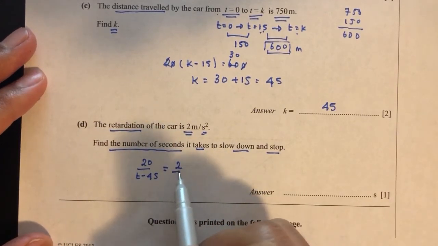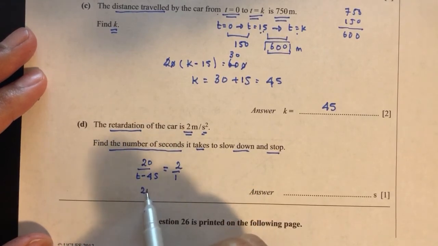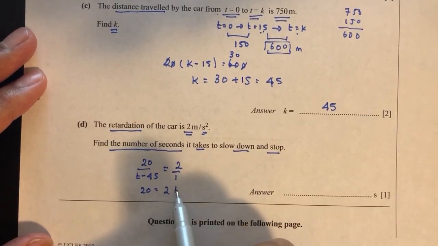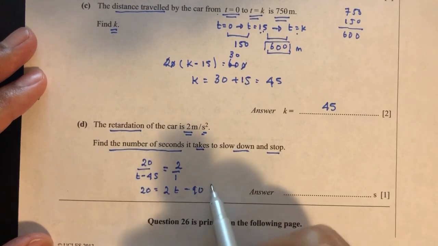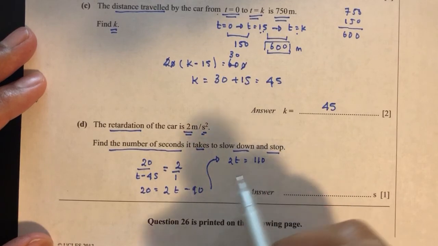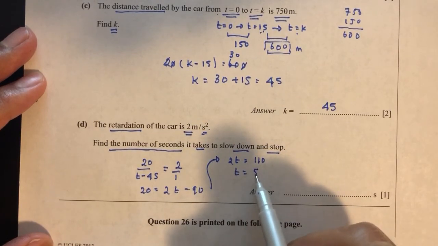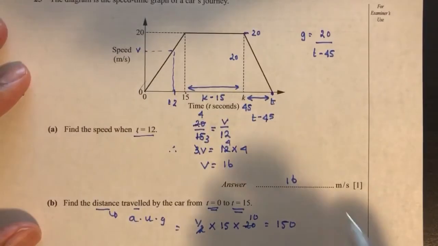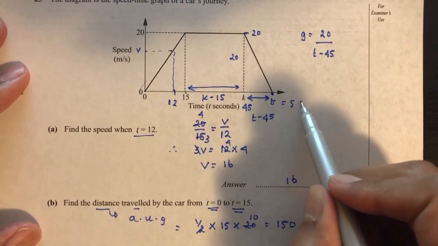Let's find the value of t. We cross multiply. We have 20 equal to 2t minus 90. Bring this here. We have 2t equal to 110. So t equal to 55. So the value of t here will be 55.